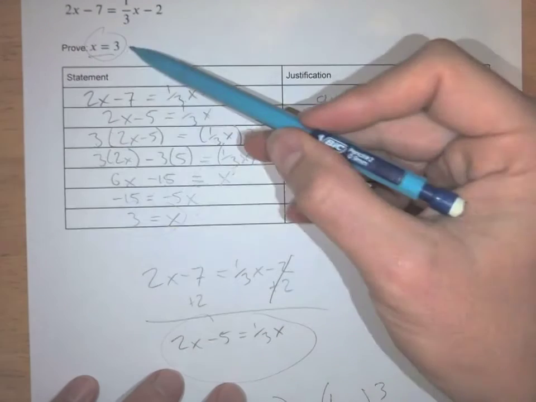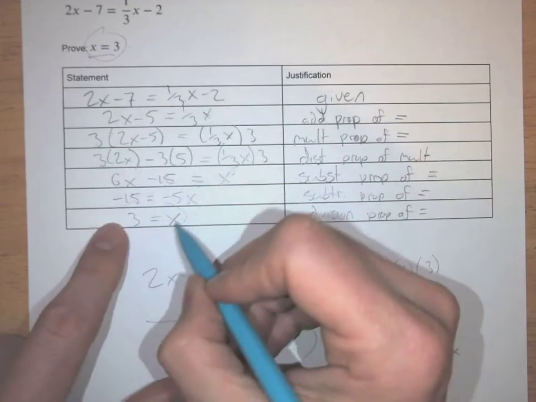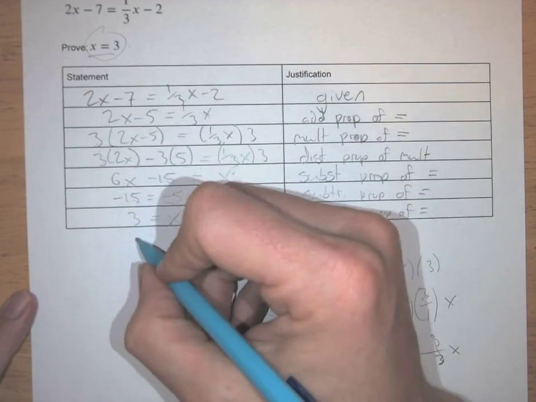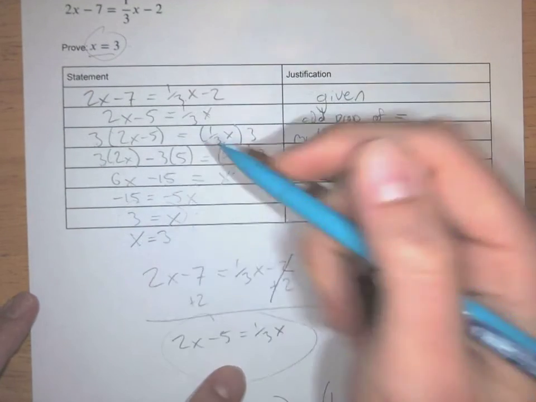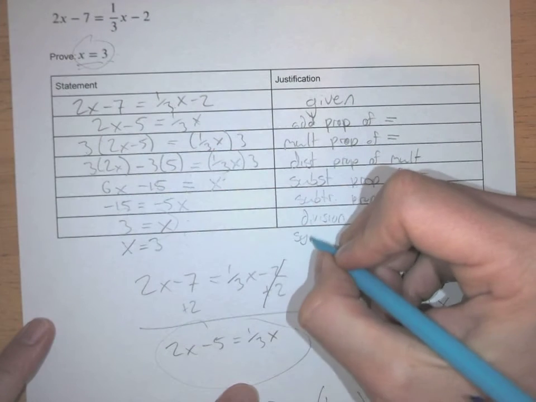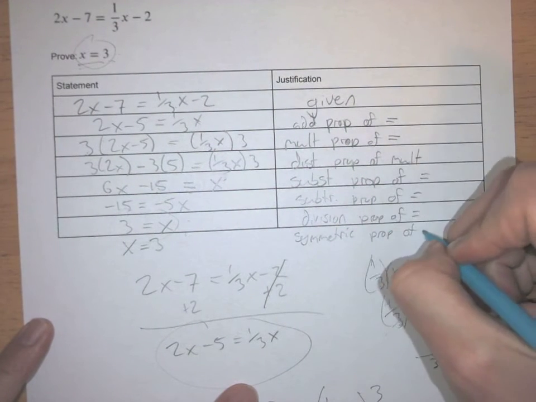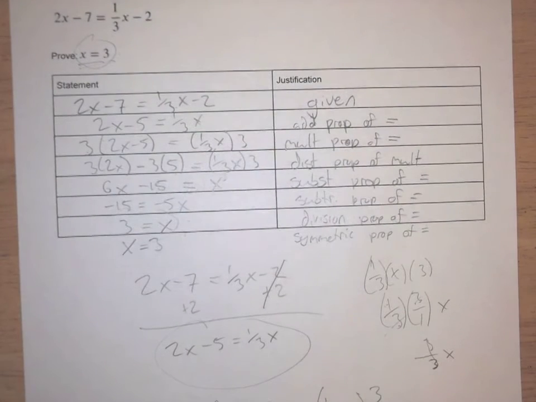Now, it's pretty obvious to us that when you get to this point, you're just like, oh, well, x is equal to 3. It doesn't matter what order I write it in. But the reason why we know that, or what property we're using when we think that, is the symmetric property of equality, the idea that I can switch the sides and it doesn't really matter. So our very last statement here, we'll have an extra line, that's okay, is x equals 3, and how we get that is the symmetric property of equality.